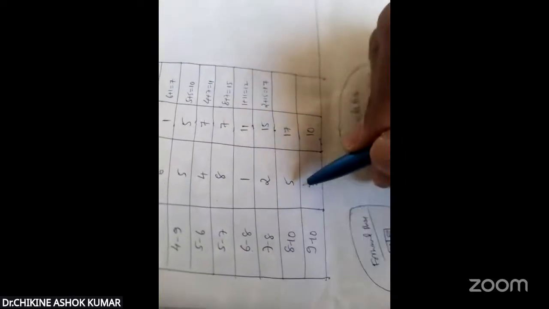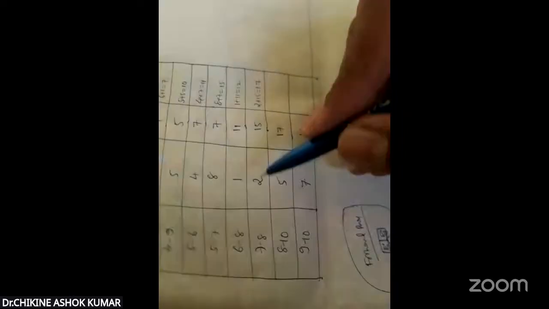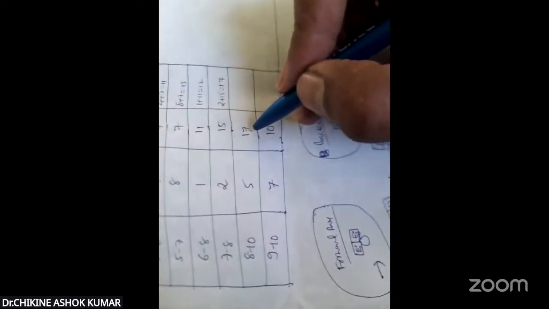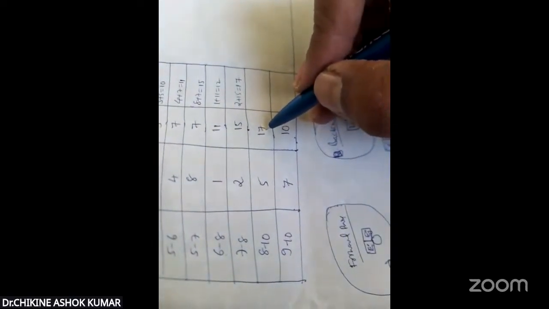Similarly, activity 8 to 10. It has taken 5 hours duration of time. And for finishing this, the earliest time is already 17. 17 plus total duration. This is 5 plus 17. What about this value? 22. And 7 plus 10, 17. So these are the earliest starting times, EI values, and earliest finishing times, EJ values.